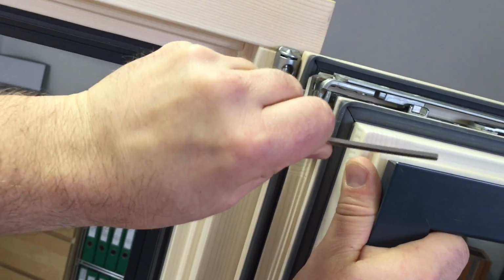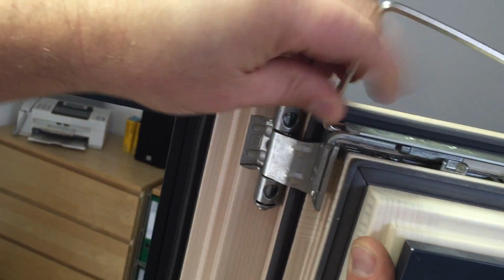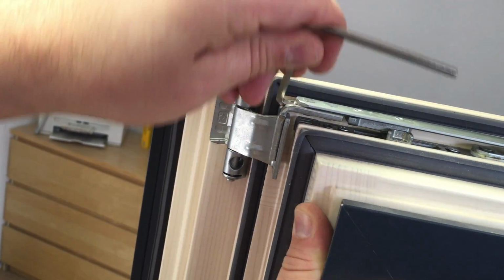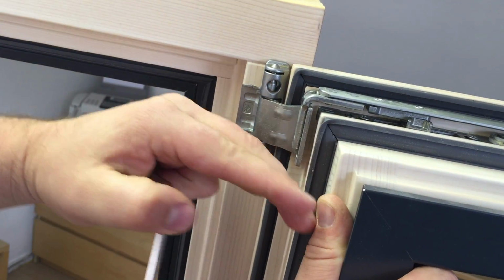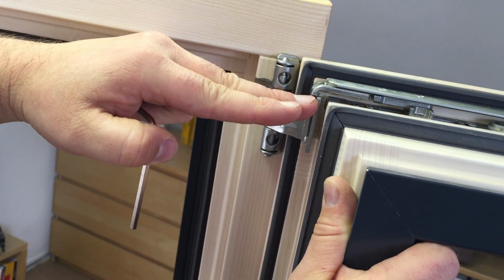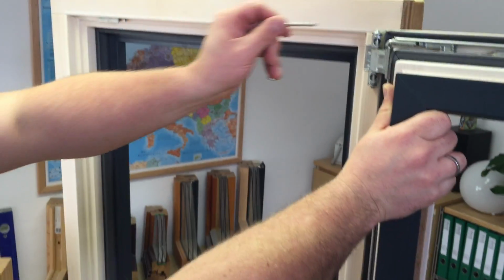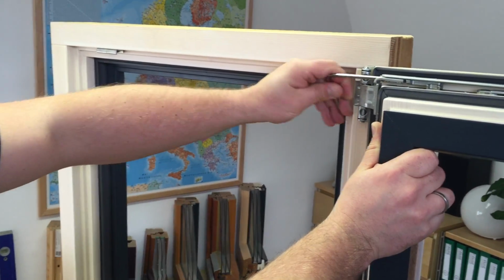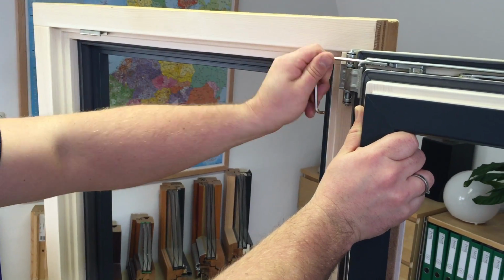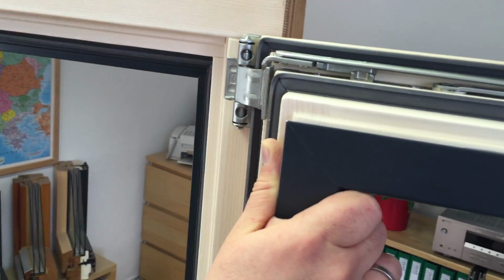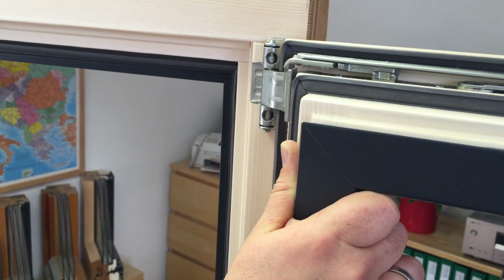Here you can also put this tool in. It fits. And then you can just lift this. This gets the frame nearer, so this lifts on the handle side. This is the most efficient way to adjust the window. You see here I just get this gap smaller, so you lift the window. So these are the three types.